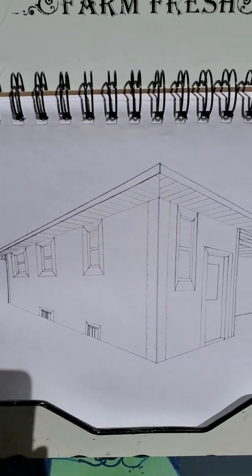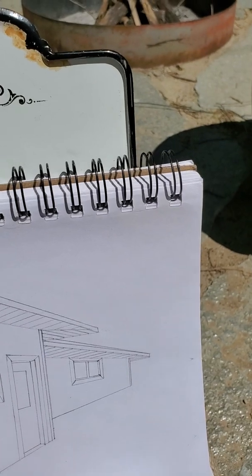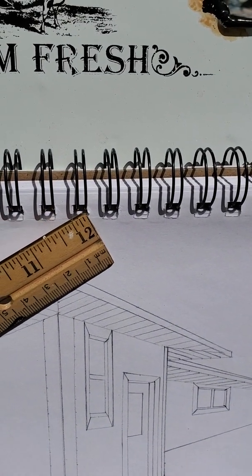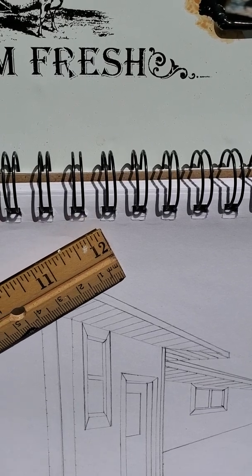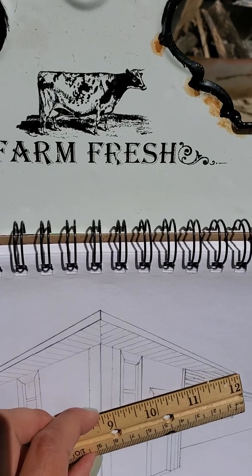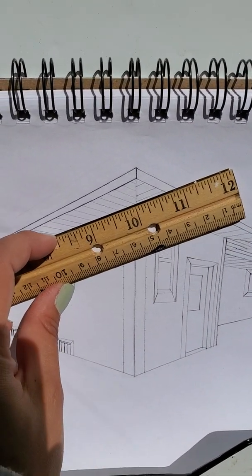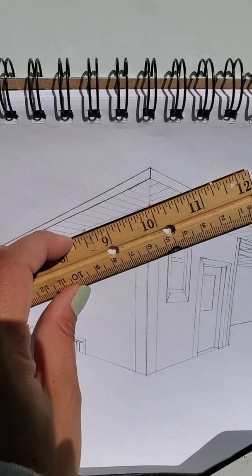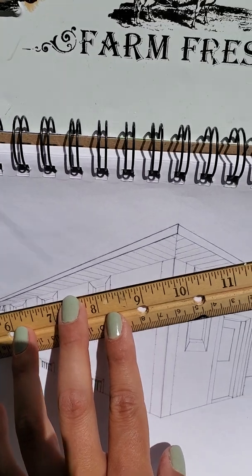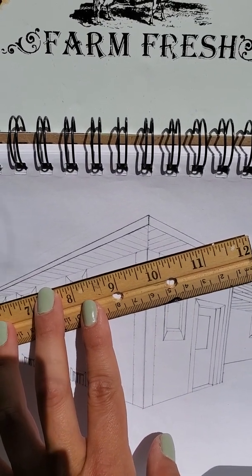So I put those in, and I filled in, like I was mentioning last time, the panels up here underneath the roof. And so if your house happens to have something similar to mine, what I did was, the vanishing point on this side, I lined them up with the opposite side.